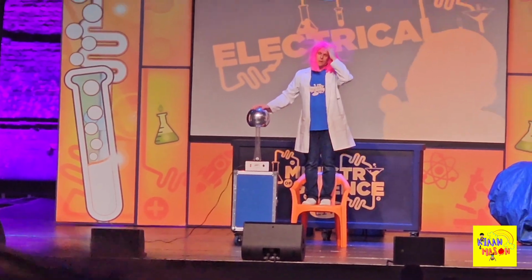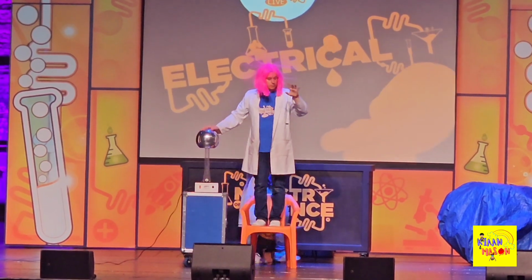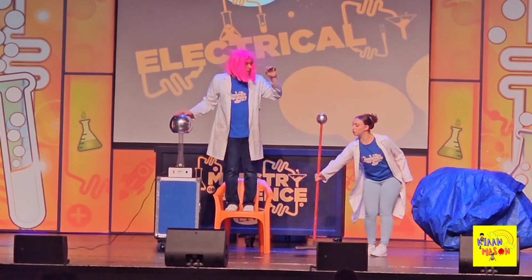Okay, in a second, I'm going to ask Mike to place his hand near this metal sphere. Now, what will happen is the electricity will start to jump off Mike's hand.